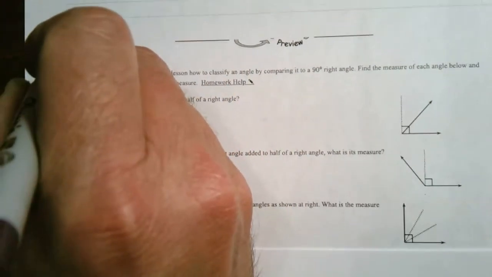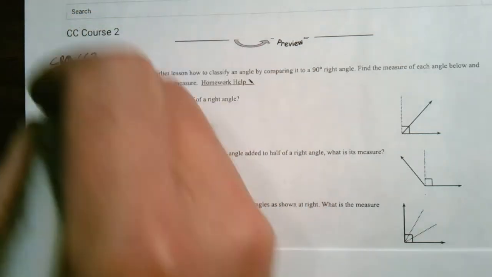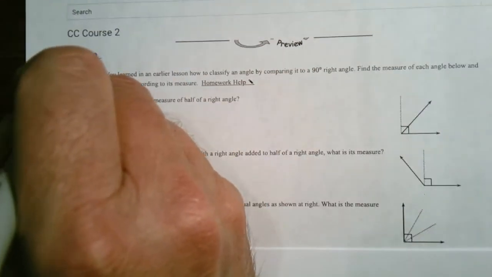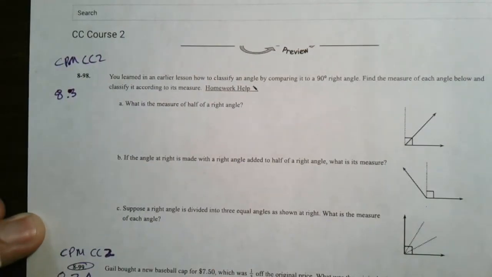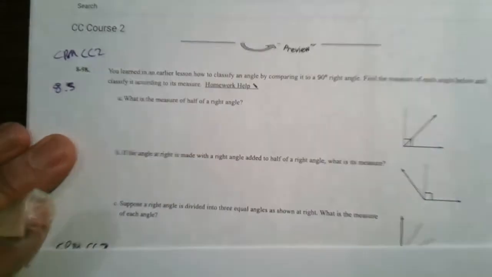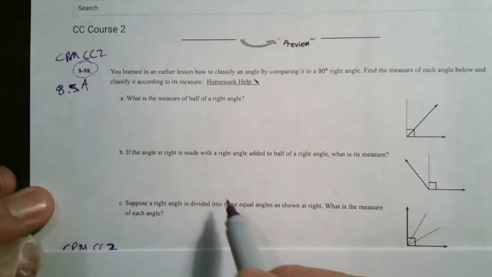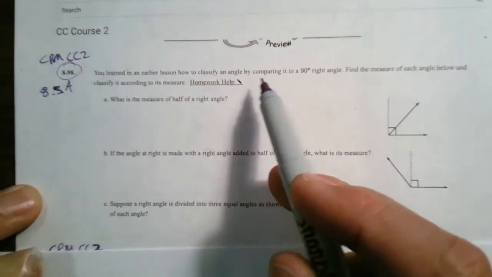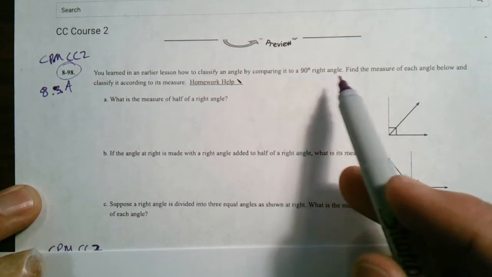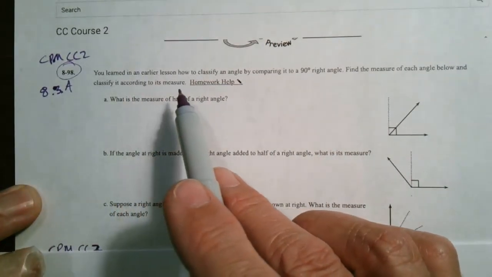This is CPM CC2 is where I'm taking this from, and this is section 8.3.4, number 98. It said we learned earlier in the lesson how to classify an angle by comparing it to a 90-degree angle. Find the measure of each angle below and classify it according to the measure.